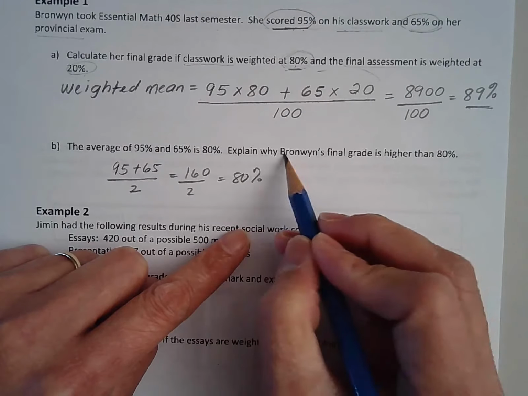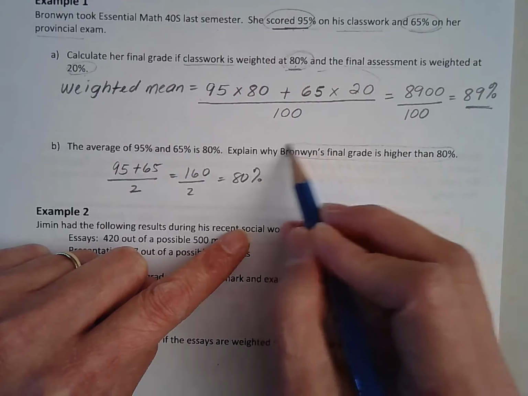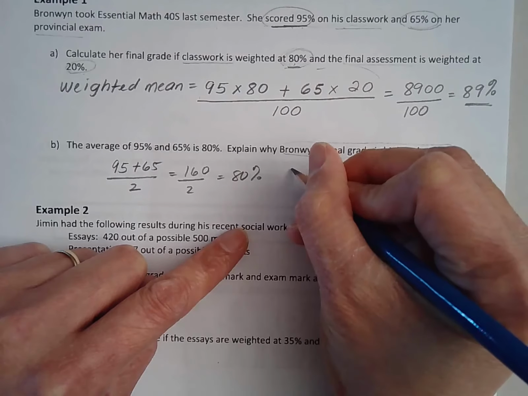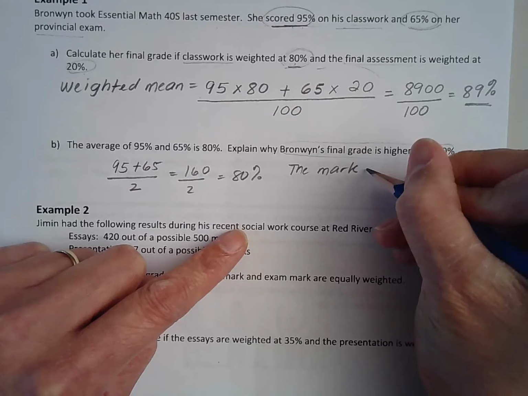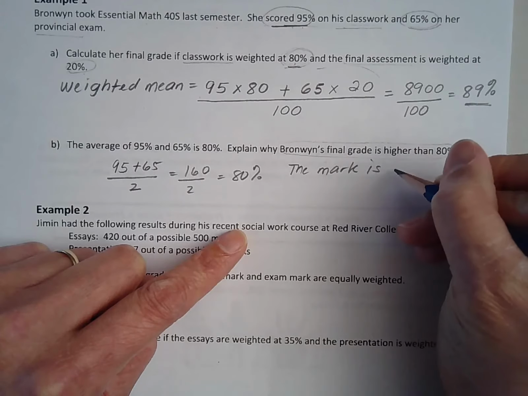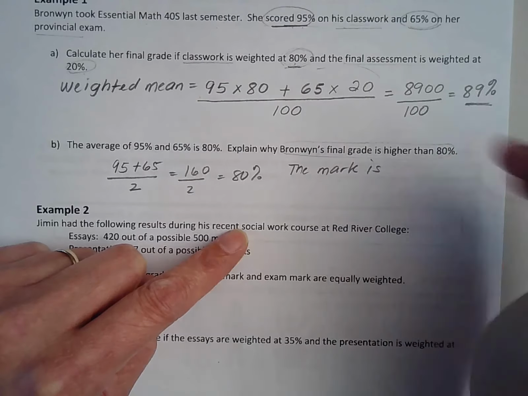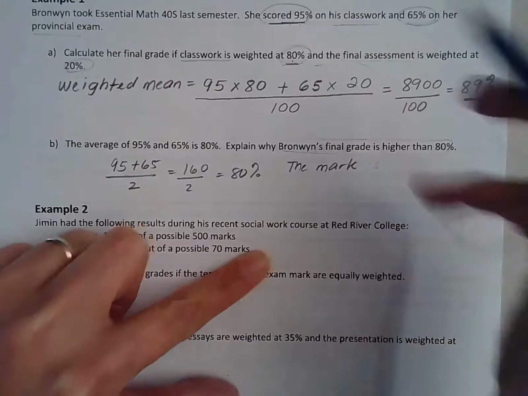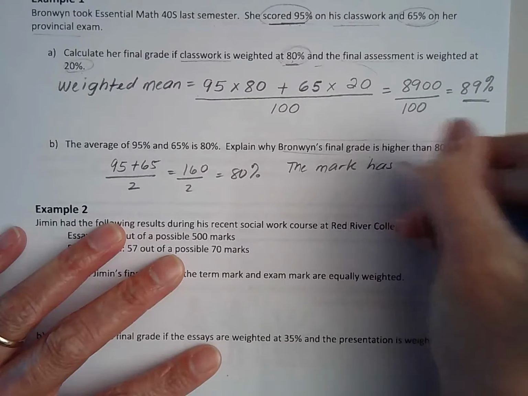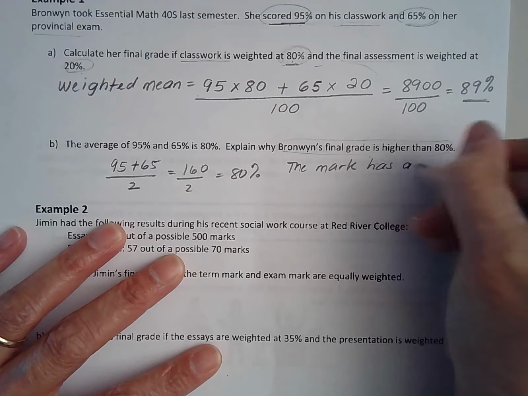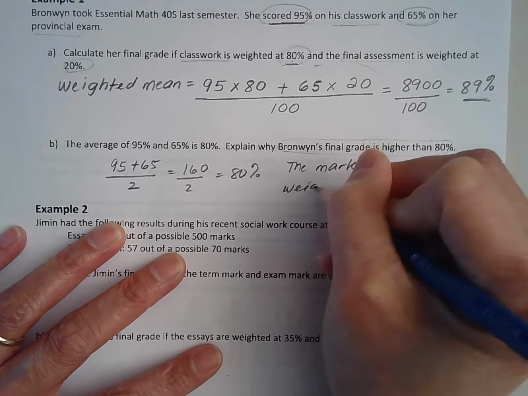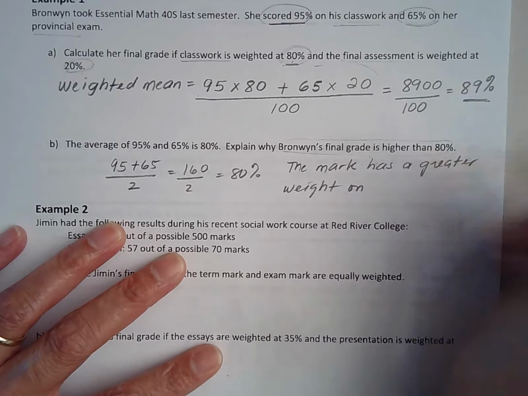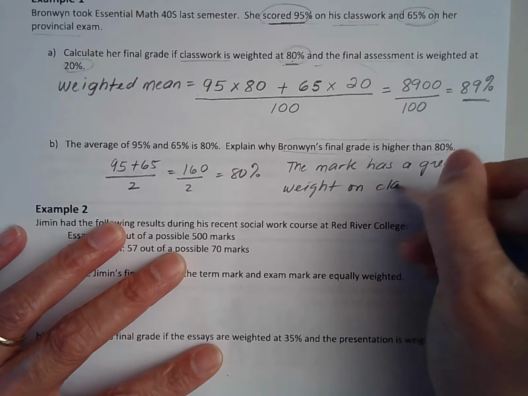Explain why her final mark is higher than 80. Okay. More weight. There is a greater weight on classwork.